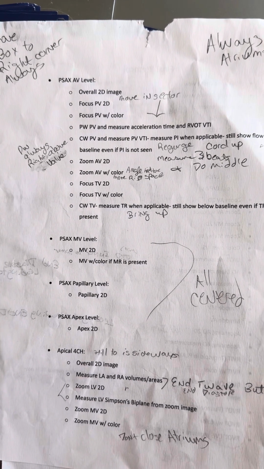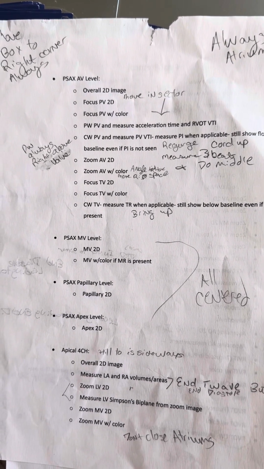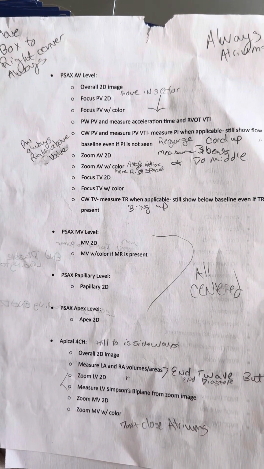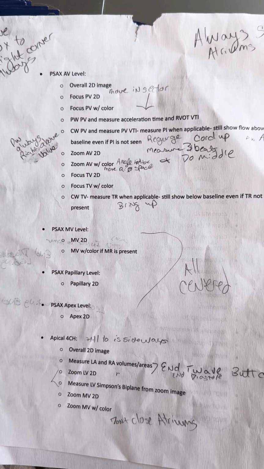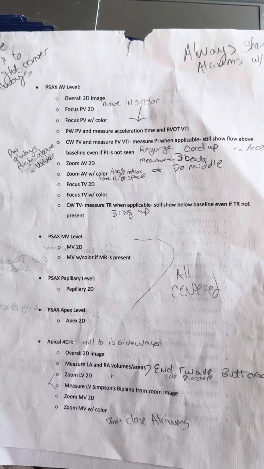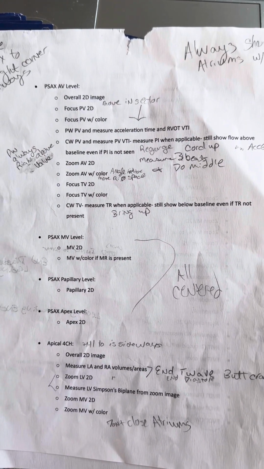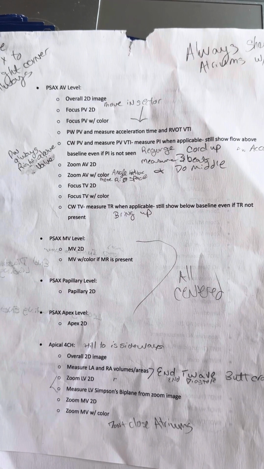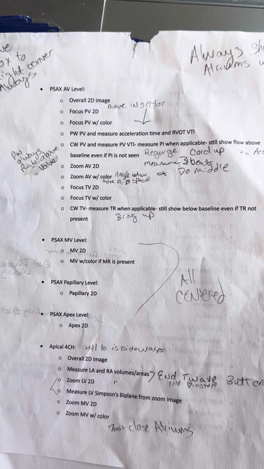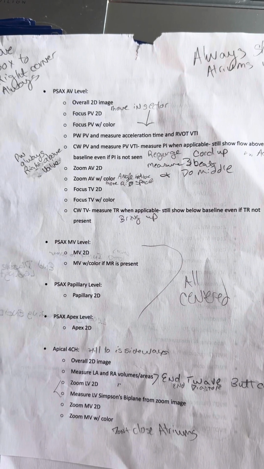Following will be your tricuspid valve. Focus it, put color on it, put continuous wave through it, bring baseline up so you can see below baseline.